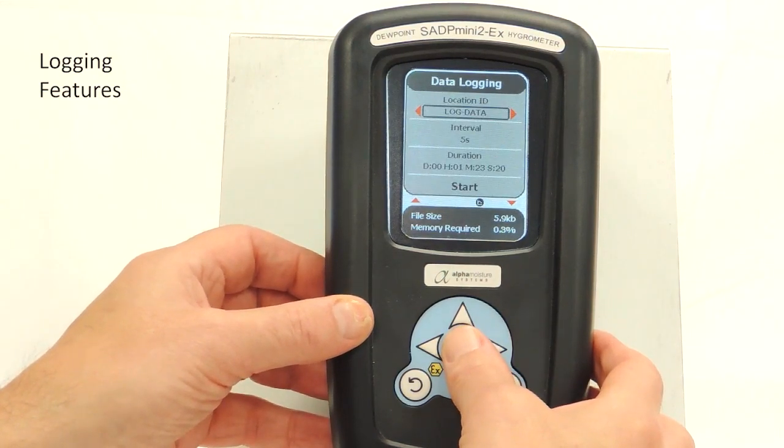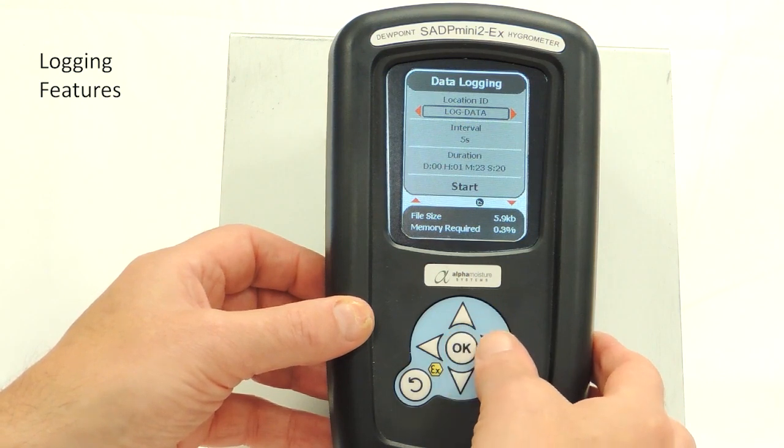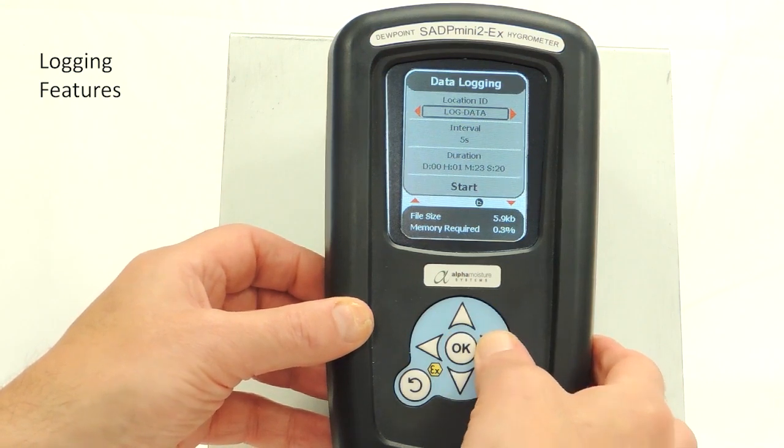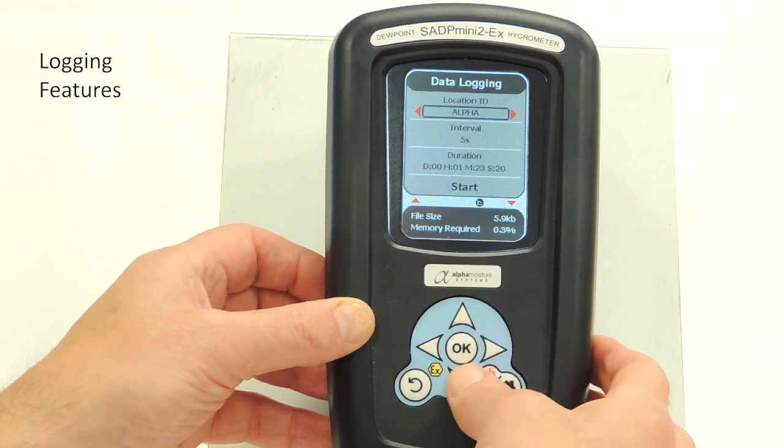Here you can set a location ID. The default is log-data. I've also entered another one. If I press the right arrow button, we can see there's one for alpha. You can set your own logging IDs on the instrument, either from the user tools on a PC or directly on the instrument. If I press the down arrow, I come to the interval.